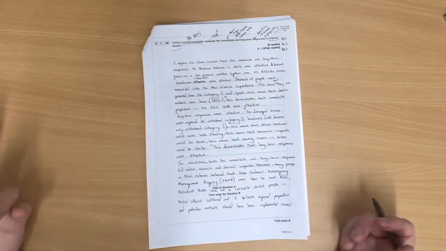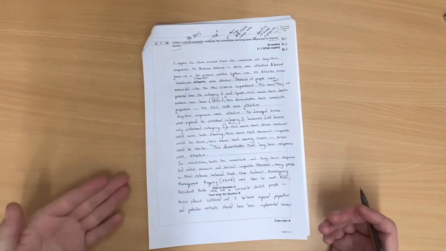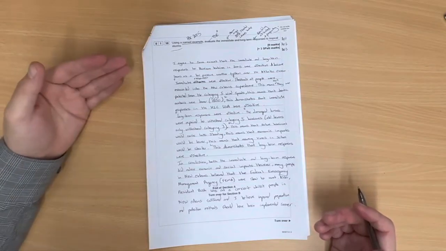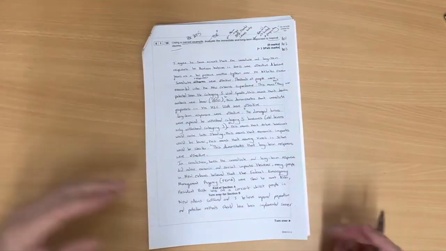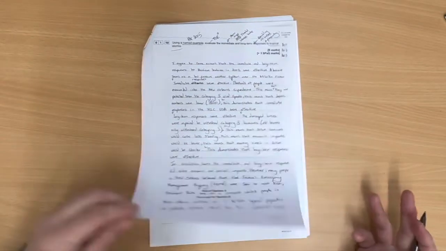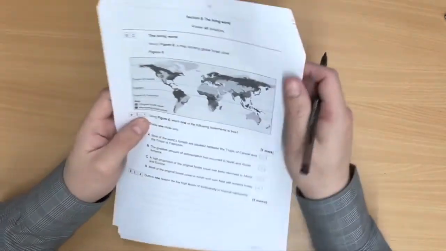Alright, you're going to get into level 3 with that answer, and if you get into level 3, 7 to 9 marks, you're going to get 3 for SPAG. You've answered the question, you said what was good, you've said what was bad. Happy days, you can move on. So that's section 1 done. Alright, section 2, the living world.